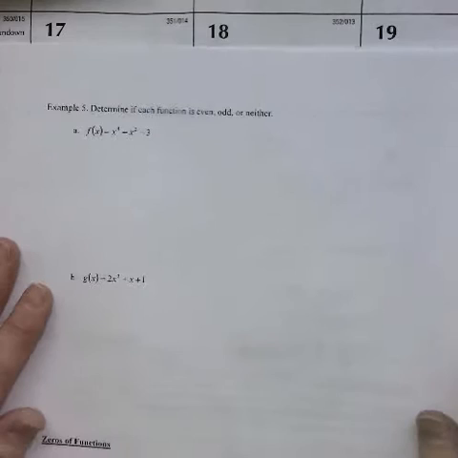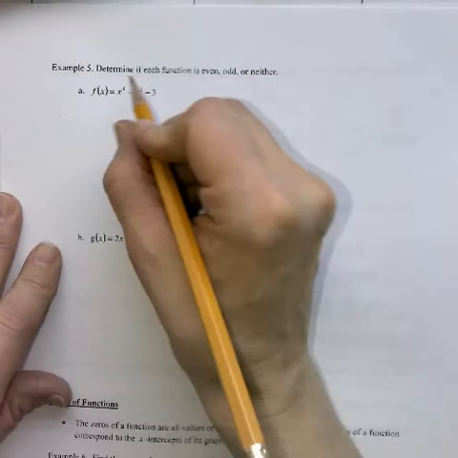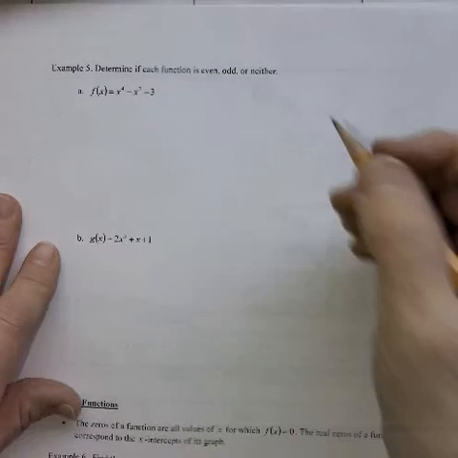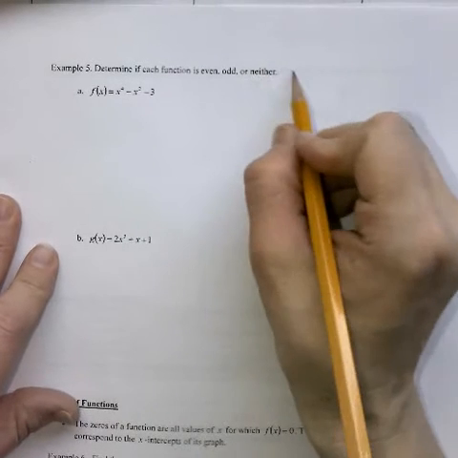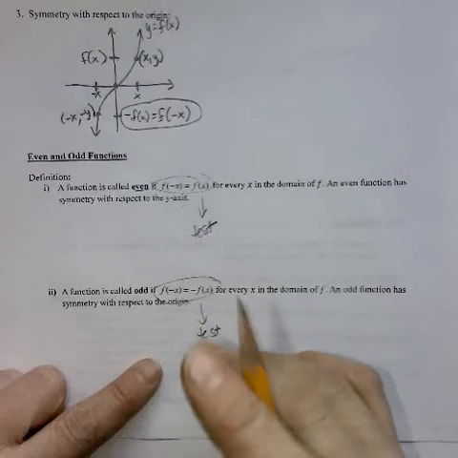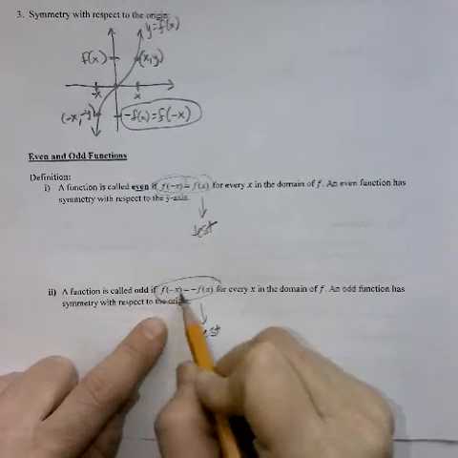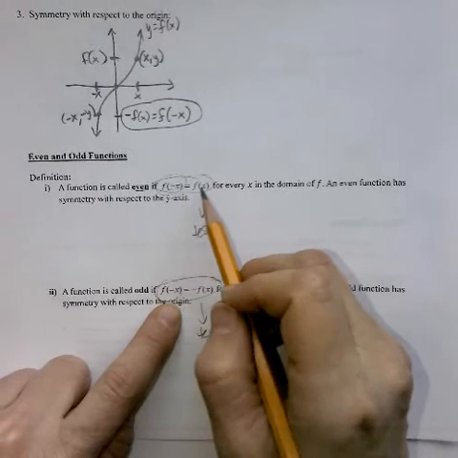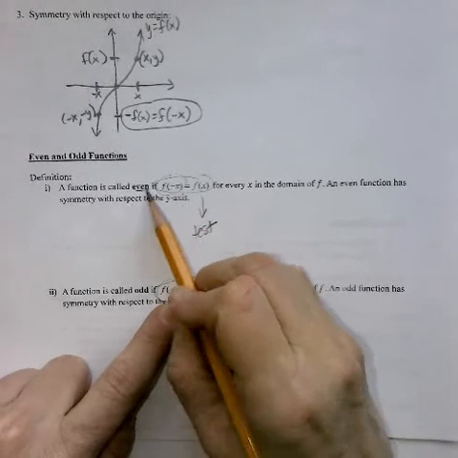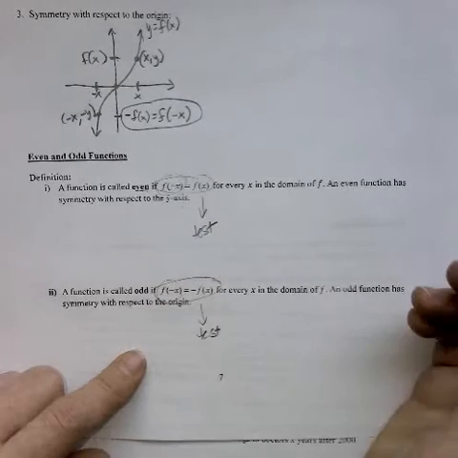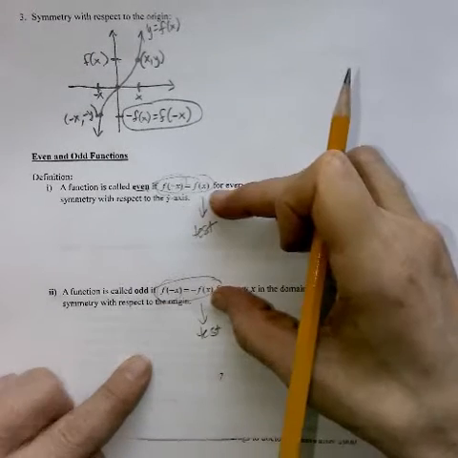The first one, want to know if the function is even, odd, or neither. Of course, not every graph has symmetry at all, so lots of graphs will have neither one. But for even, odd, then we need to satisfy one of these two. And so what I always do is I start with the f at negative x, because that's the same in both of these definitions. And then you simplify it. If you end up with the original function, then you know you have an even function. If you end up with the opposite of the original function, then you know you have odd. And if you don't get either one of those things, then you know it's neither.